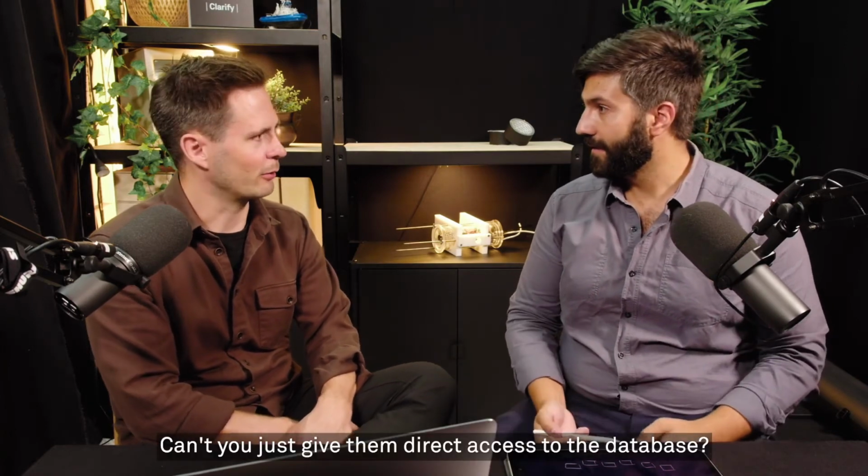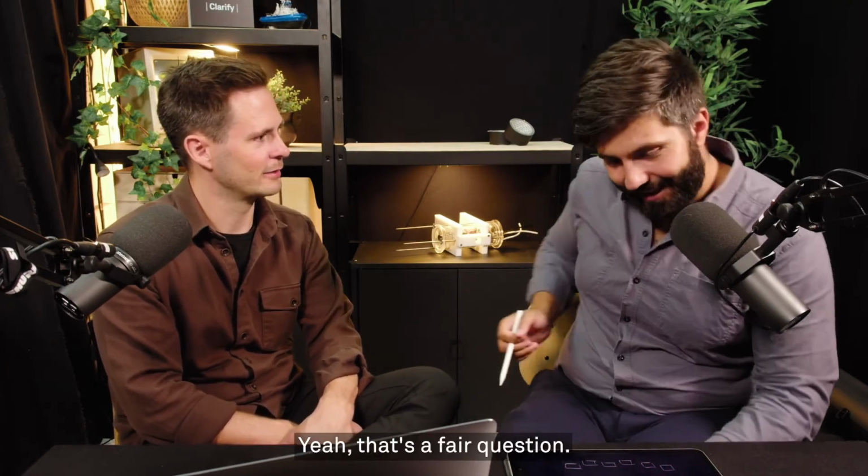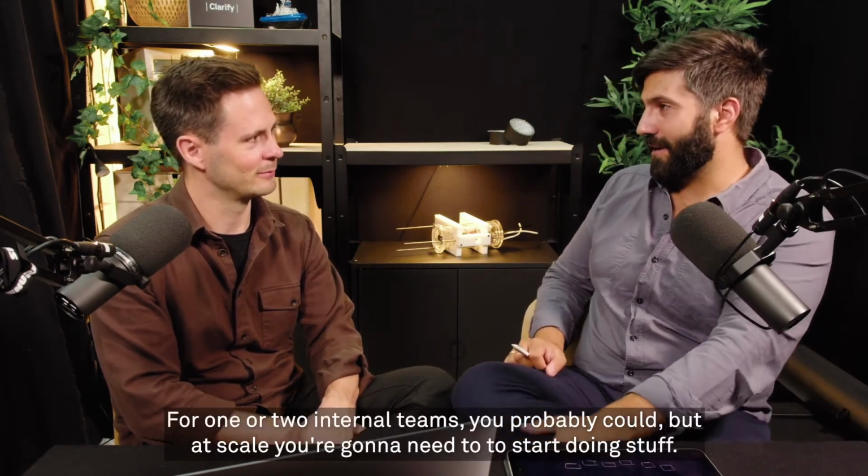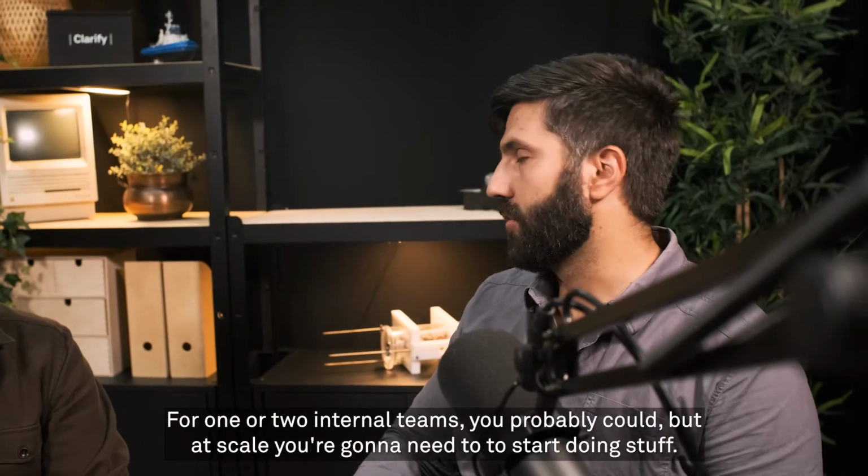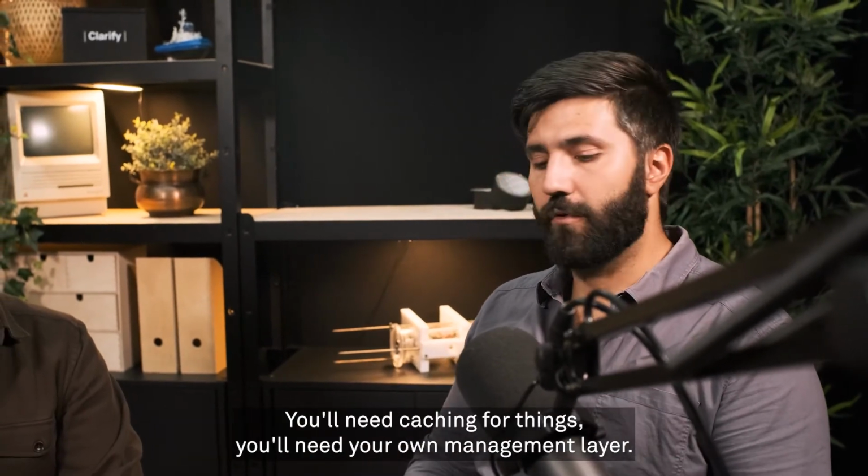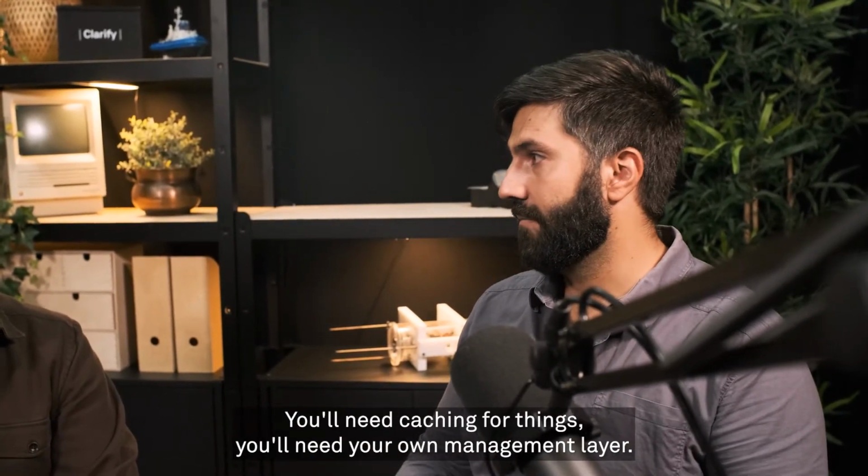Can't you just give them direct access to the database? Yeah, that's a fair question. For one or two internal teams, you probably could, but at scale, you're gonna need to start doing stuff. You'll need caching for things. You'll need your own management layer.